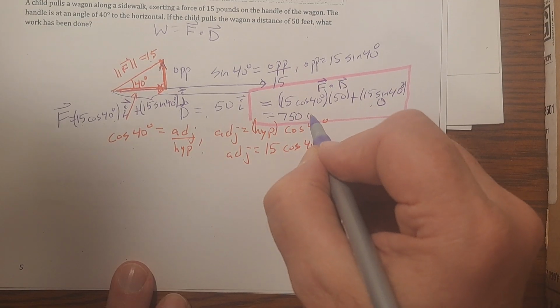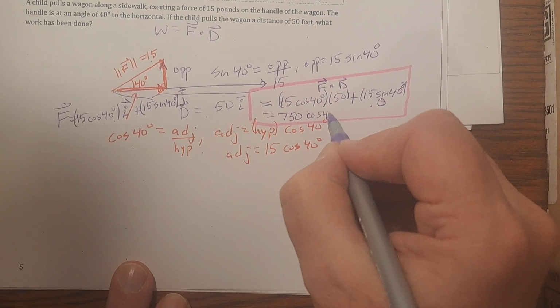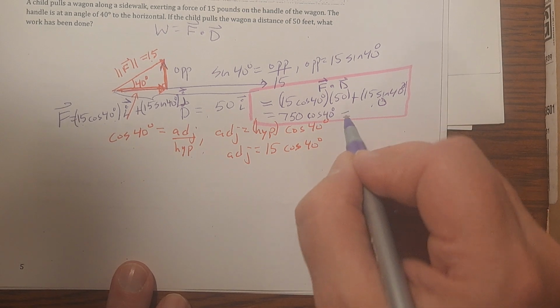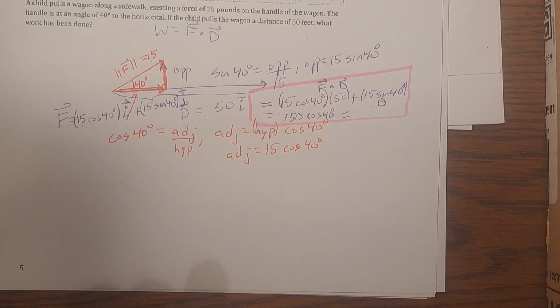And times the cosine of 40. And that you could get on a calculator.